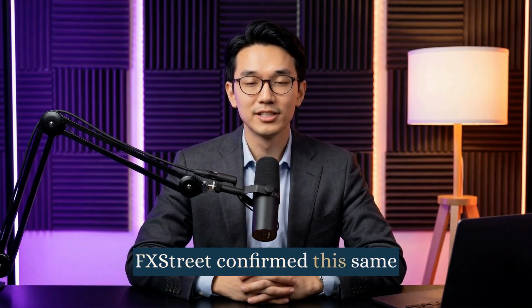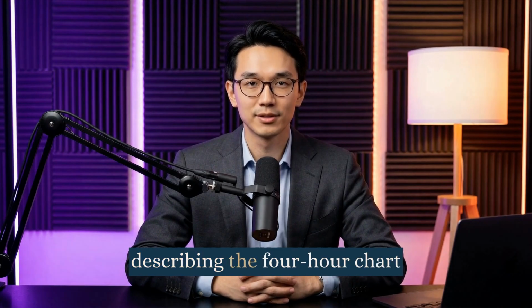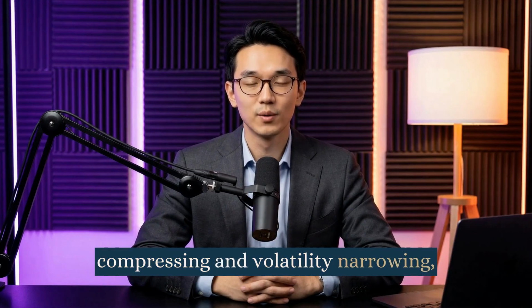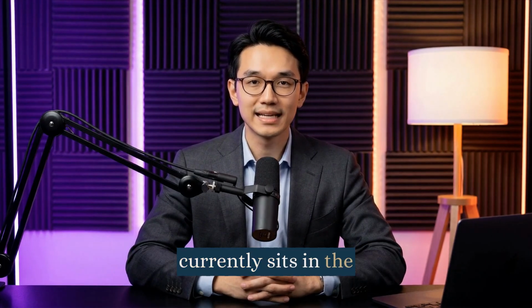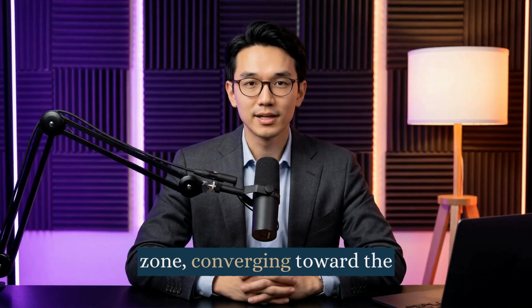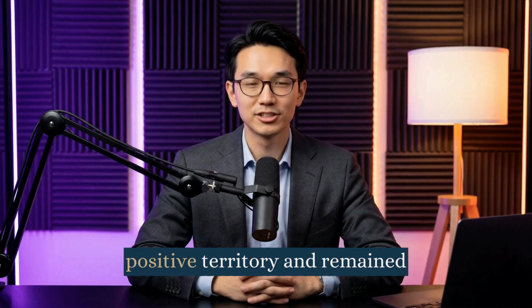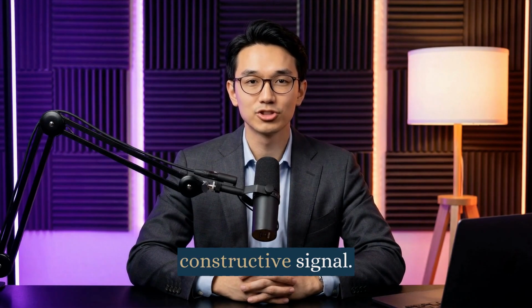FX Street confirmed this same structure in their analysis on February 18, 2026, describing the 4-hour chart as forming a triangle pattern with price action compressing and volatility narrowing, while noting that momentum indicators are beginning to tilt in favor of the bulls. The triangle's upper trendline currently sits in the $84 to $85 zone, converging toward the apex. The MACD per FX Street had already crossed into positive territory and remained above its signal line at the time of that analysis, a constructive signal.